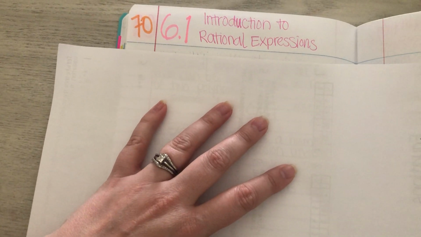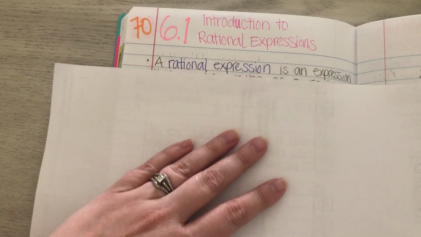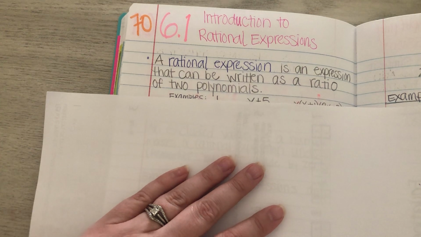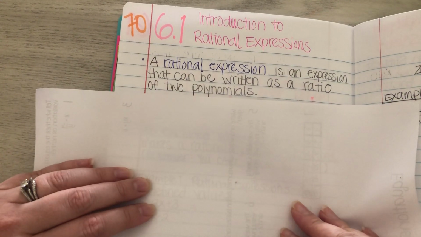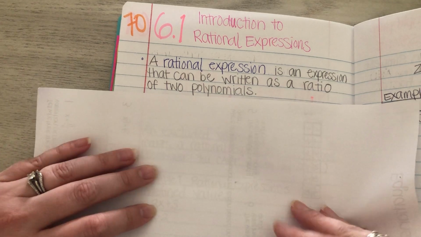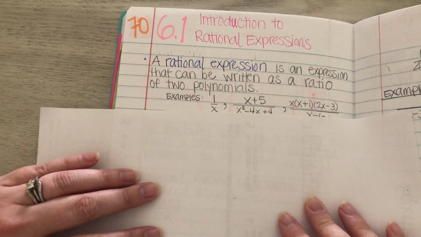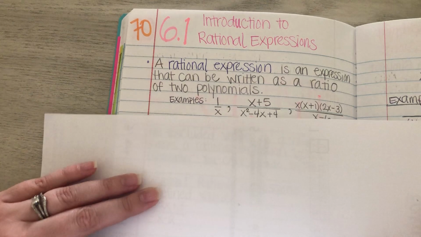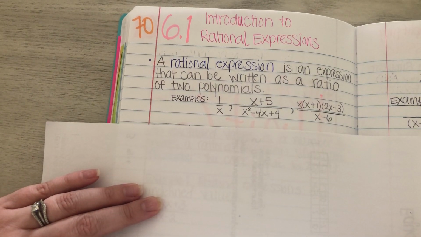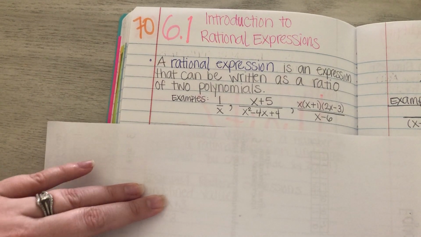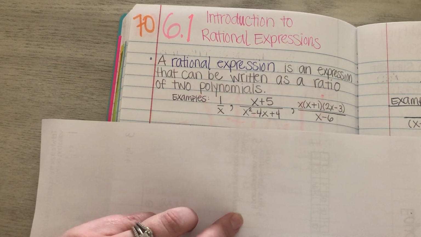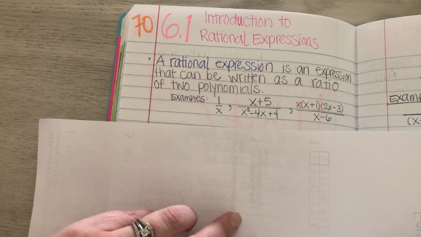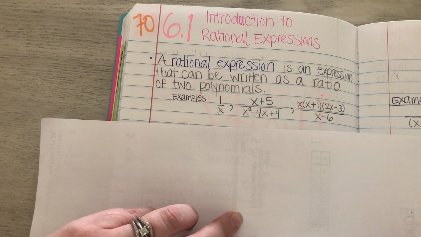So our first lesson is Introduction to Rational Expressions. A rational expression is an example that can be written as the ratio of two polynomials. Here are some examples. So notice we have some fractions with different varying degrees of polynomials in both the numerator, the top of my fraction, and the denominator, the bottom of my fraction.